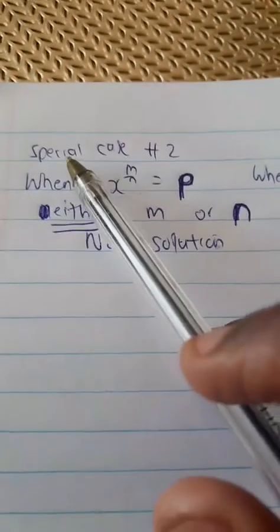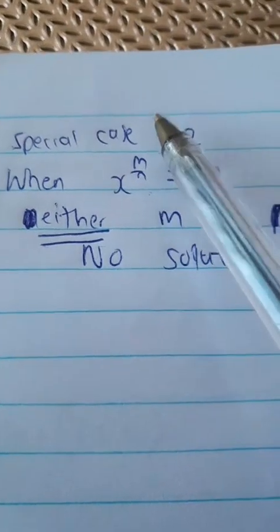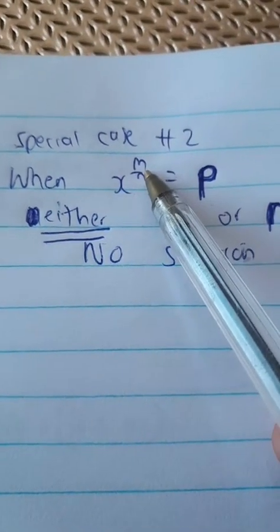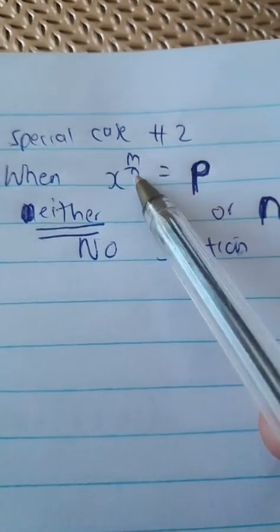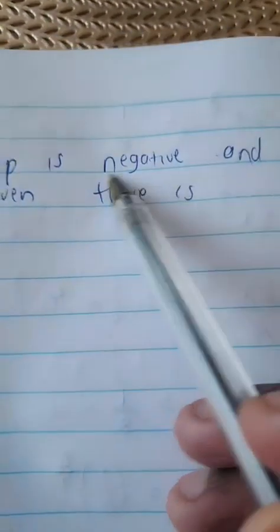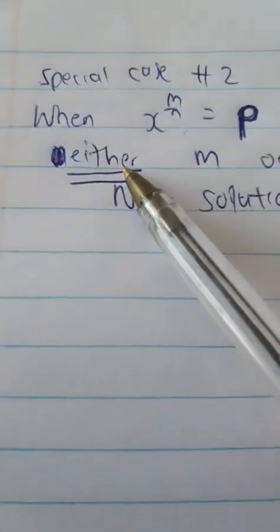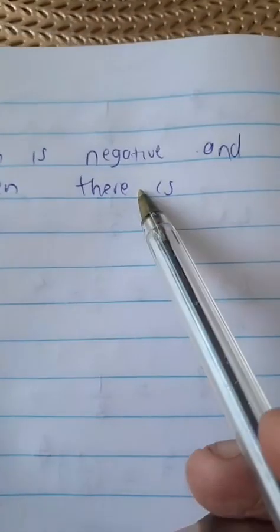Okay, if I repeat it again. So when x to the power m over n is equal to p, where p is negative, so this time round the number on the right is negative, and either m or n is even, there is no solution.